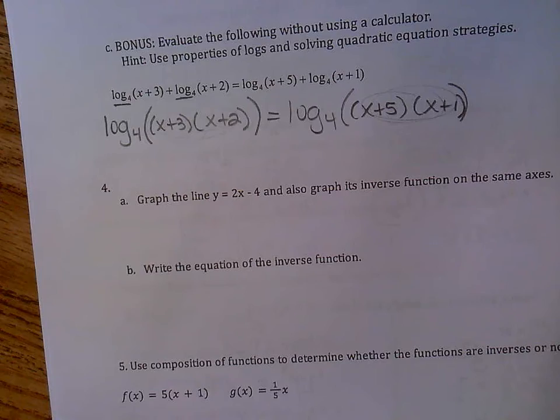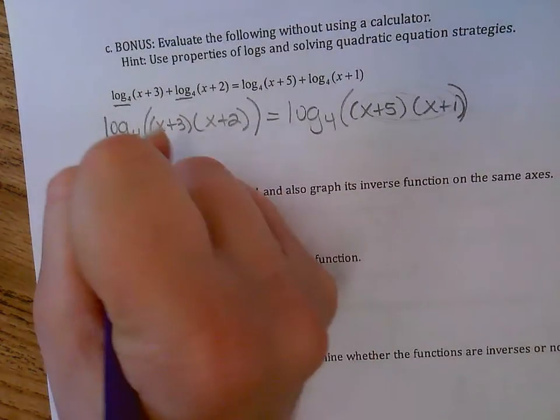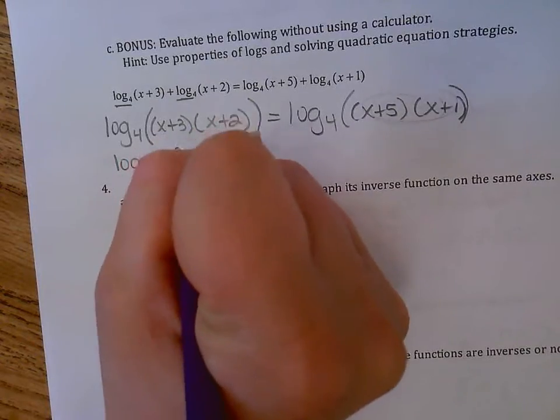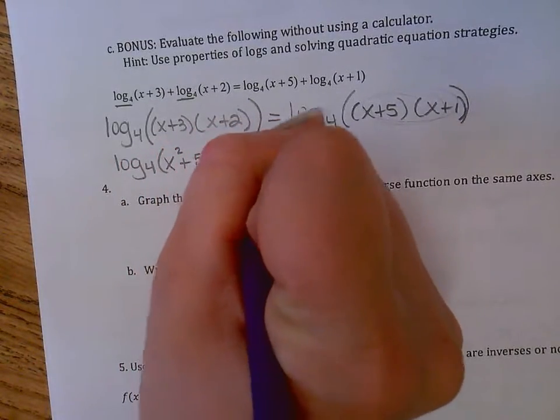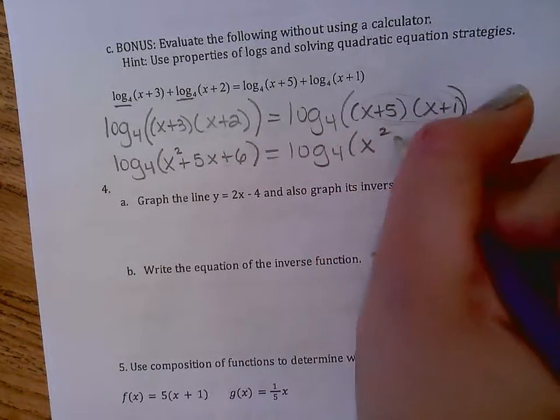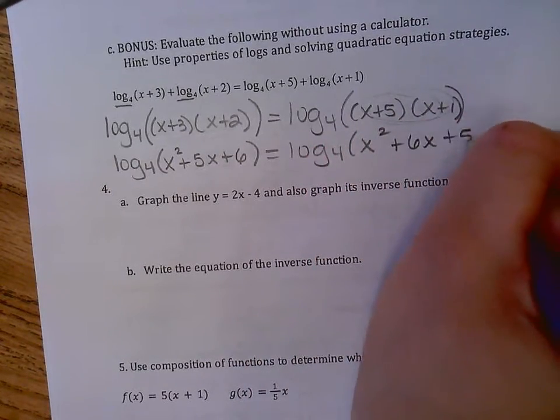You can use FOIL or the box method. So you might have to go back and review that if you wanted to do this bonus. This is x squared plus 5x plus 6. And this is x squared plus 6x plus 5.